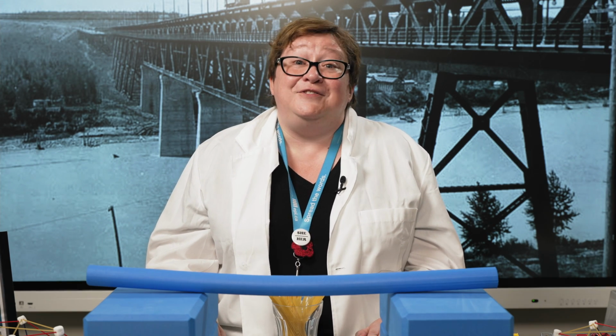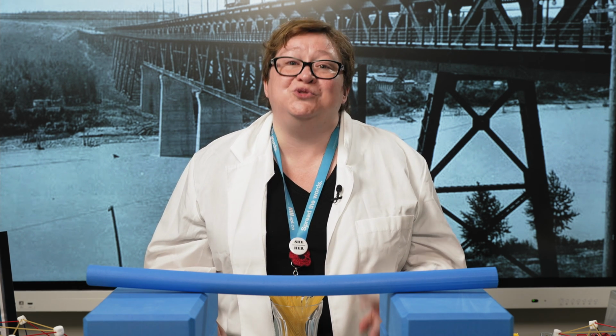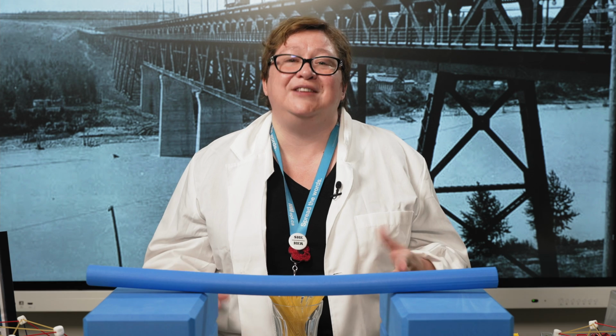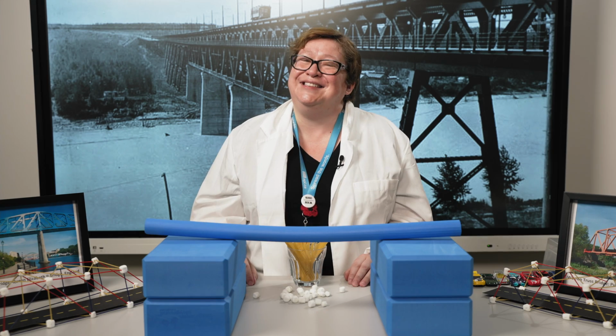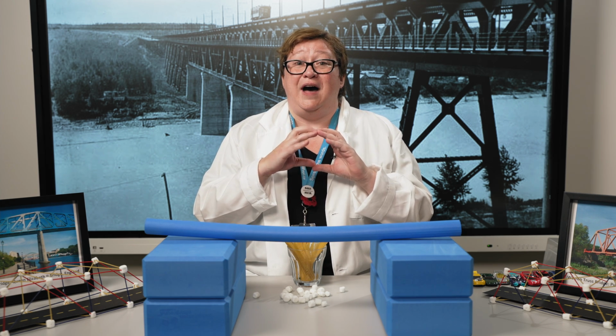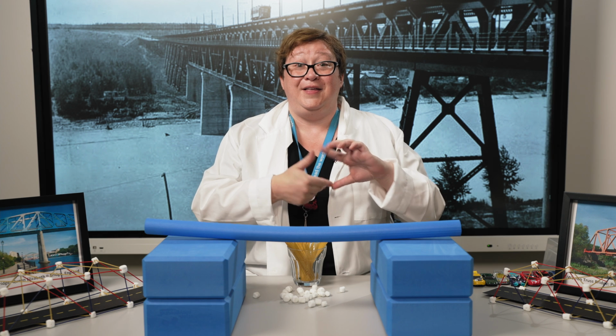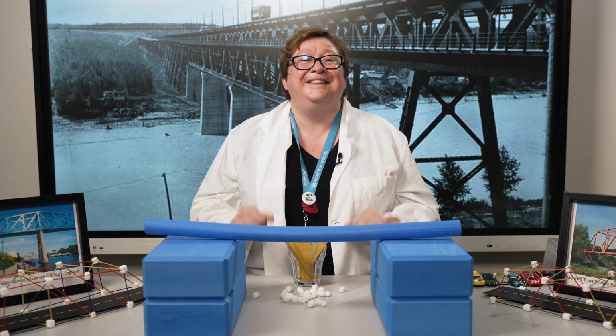Now, there are lots of different types of bridges in the world, but many bridges use one shape in particular to give them strength. Can anyone guess what that shape is? Let's do a poll. Do you think it's a circle, a square, a triangle, or an octagon? If you said triangle, you're right.